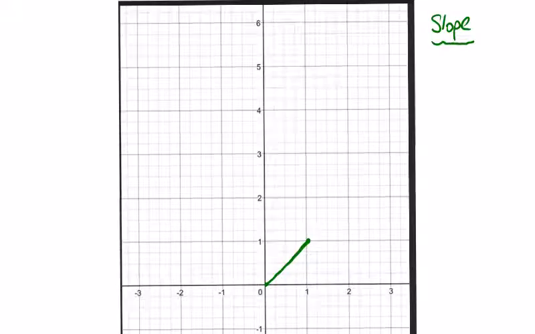Could you draw a line with a slope of 2? Change in y over the change in x needs to be 2 over 1. So all the way up to there would be a slope of 2. So I'm going to just write the slopes beside them. 1, 2. This will be a slope of 3. You can see it's getting steeper. Slope of 3, and so on.